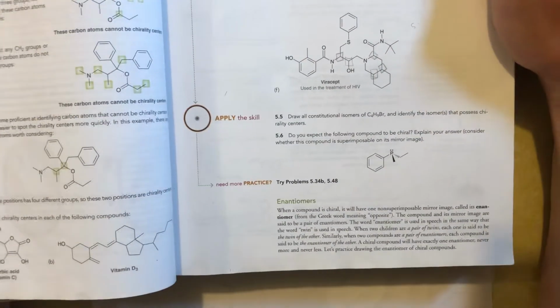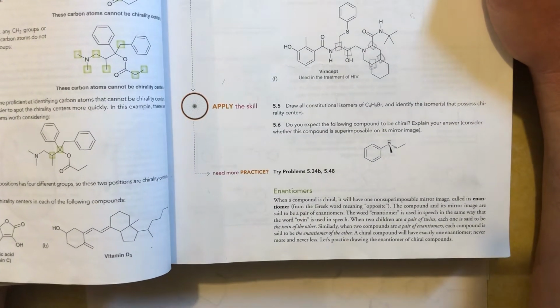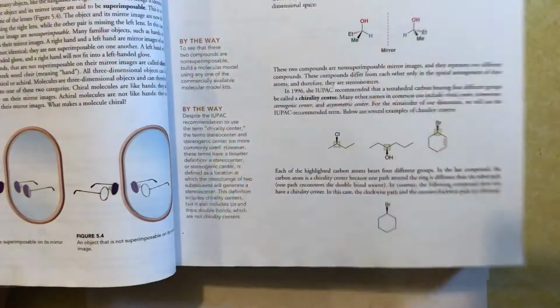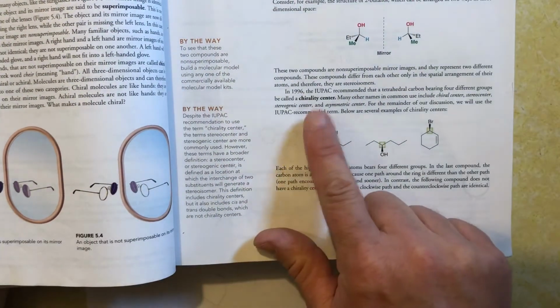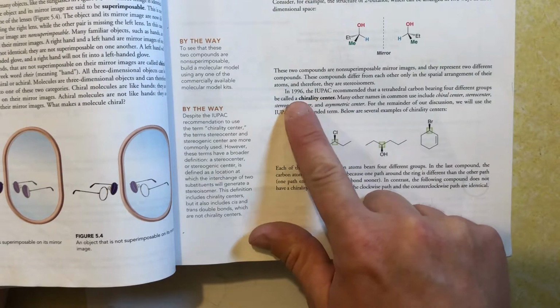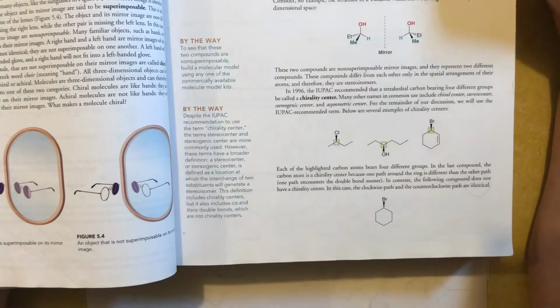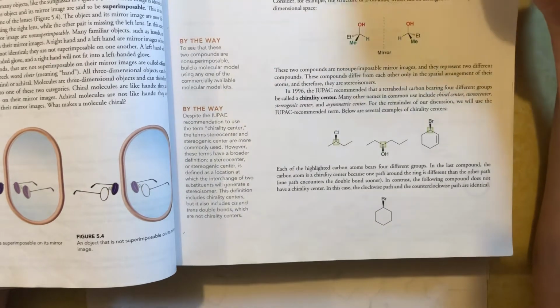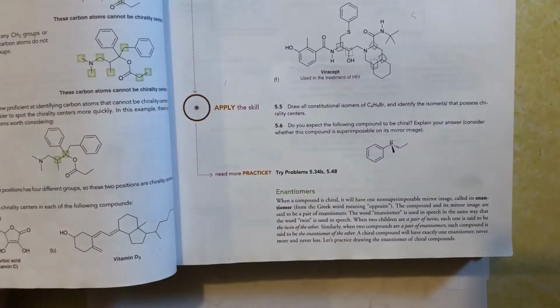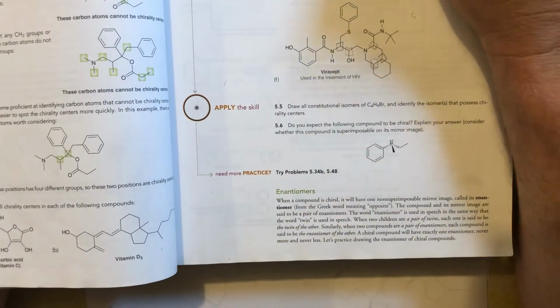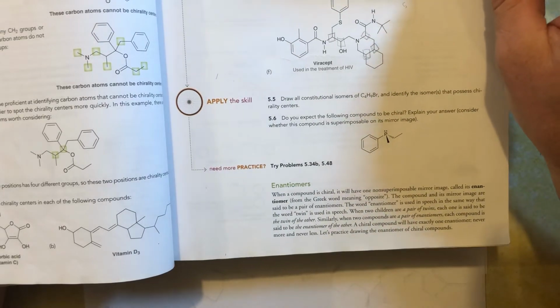They've got a chirality center. I've been calling them chiral centers because that's the way I learned it. If you go back here in the book, they're supposed to be called, according to IUPAC in 1996, chirality centers. Well, I learned it long before 1996. I've got to teach myself to say chirality center rather than chiral center. On the last set of videos, I called them chiral centers the whole way through.